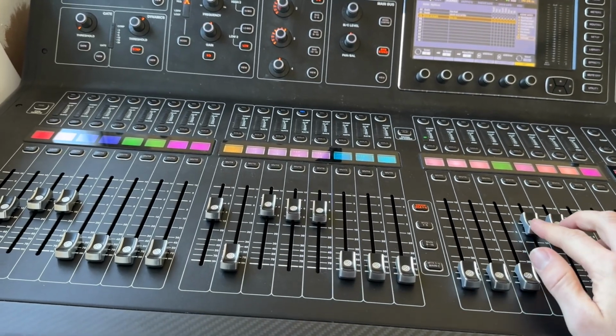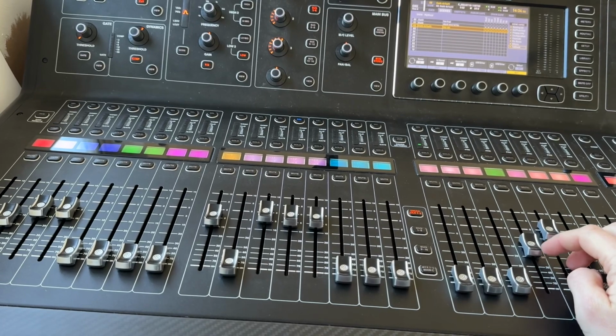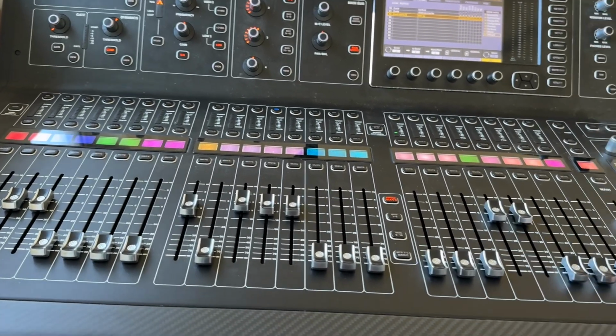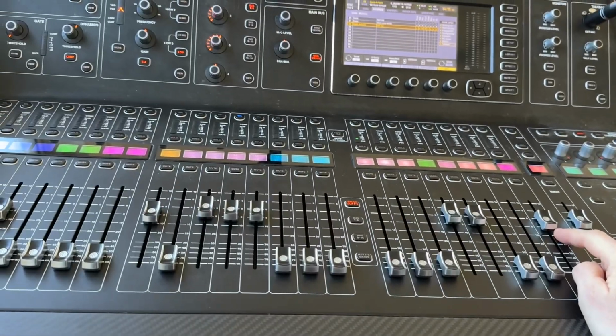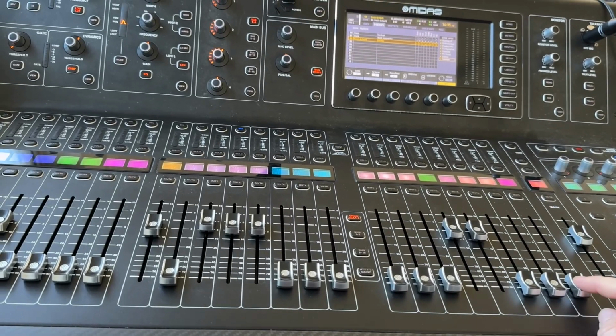Obviously, if it is just a moment of someone praying out, pull the band down so that someone can pray out without having to shout over the top of the band. Turn them back up. If you've got your effects up and then the worship leader wants to say a word, make sure you quickly pull that back down, otherwise they're going to be echoing out those speakers.